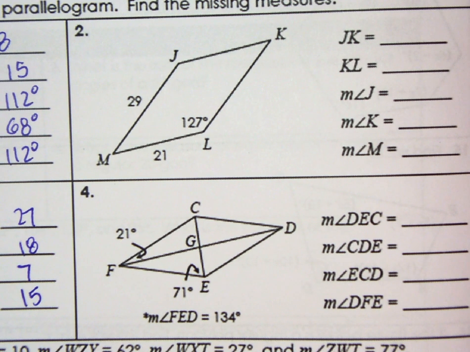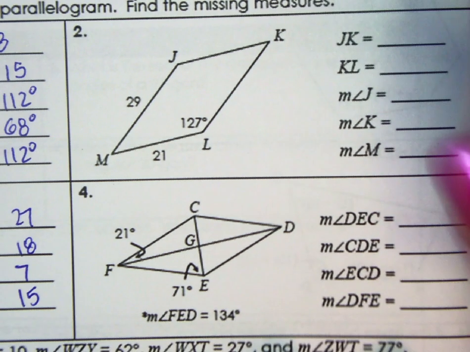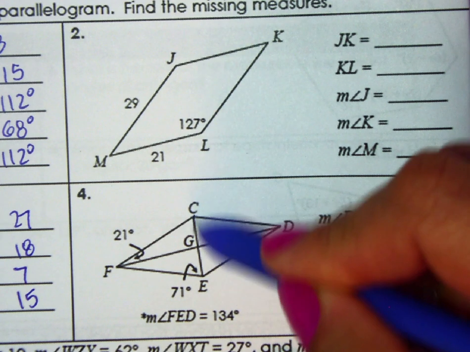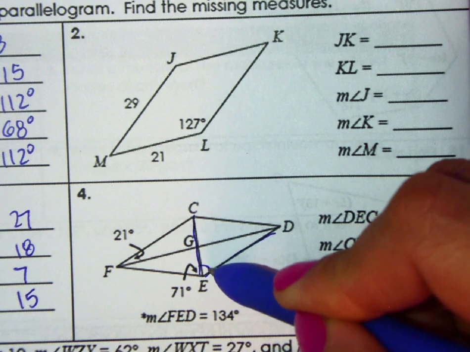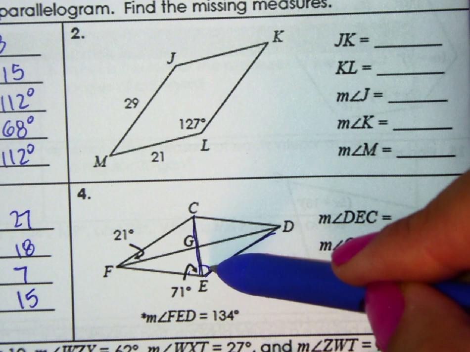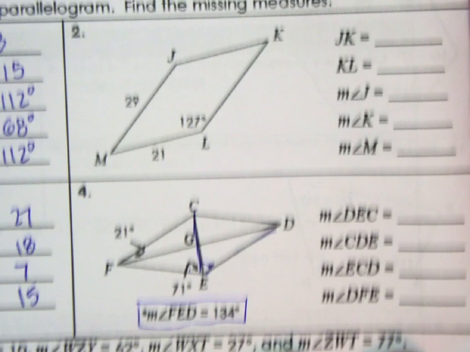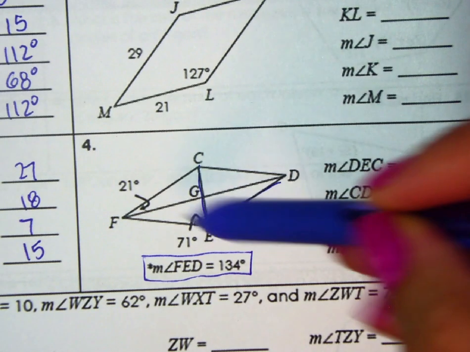All right, I'm going to clarify a couple of things on number 4. When students were answering this, they got a little bit confused because of the angles. So I'm going to fill in the blanks. DEC. DEC is this angle right here. This angle is not given, but you are given the statement that the measure of angle FED is 134.